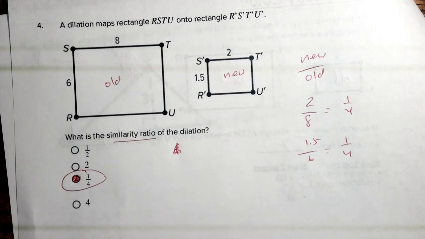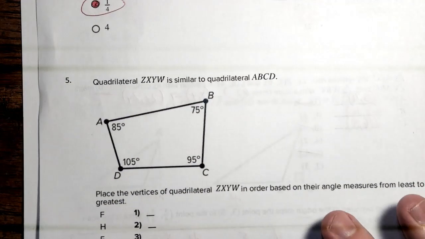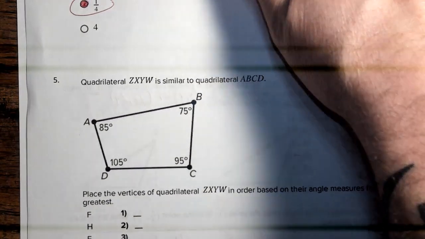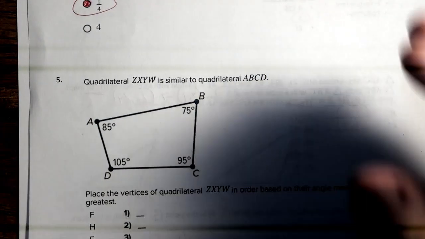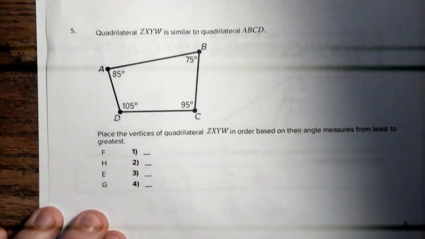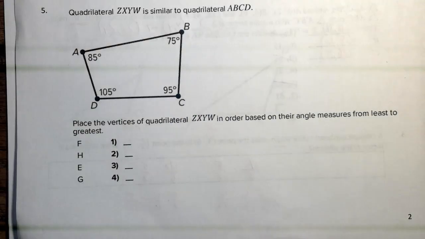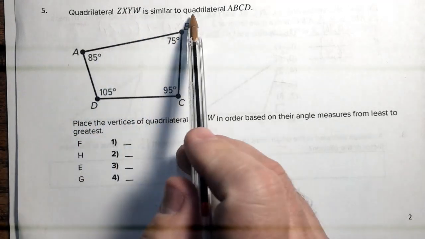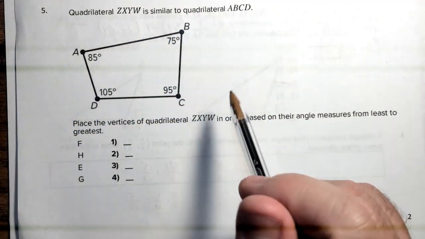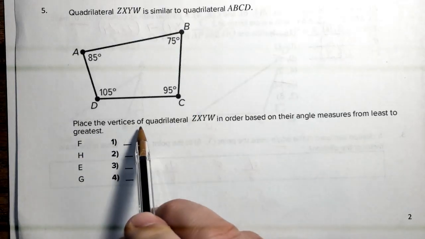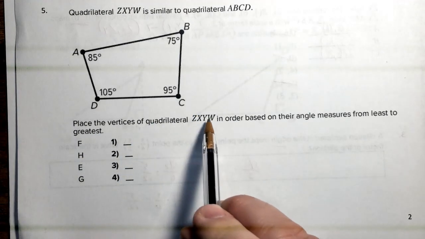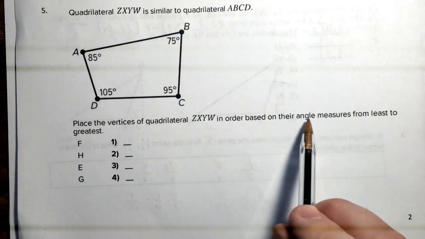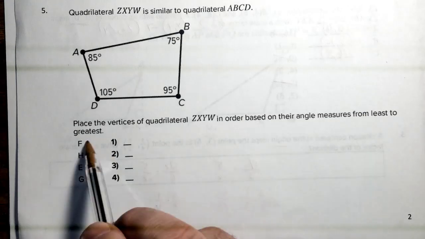We shall keep going. Scooch down the page, number 5. Keeps moving on me. Let me scooch. All right, number 5. Bottom of page 2. Quadrilateral ZXYW is similar to quadrilateral ABCD. Place the vertices of quadrilateral ZXYW in order based on their angle measures from least to greatest.